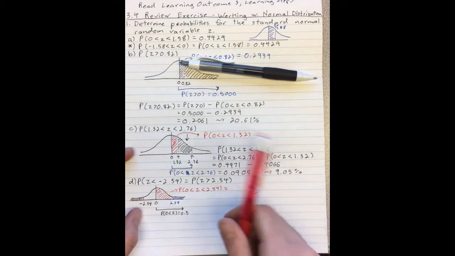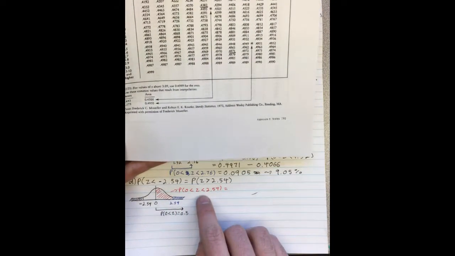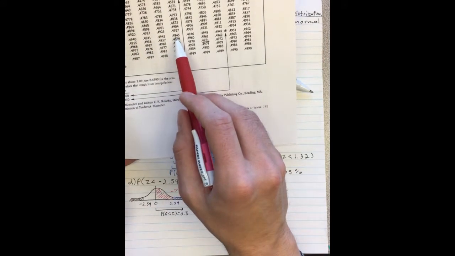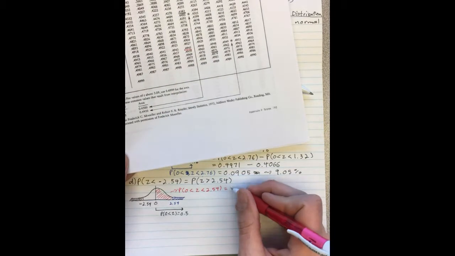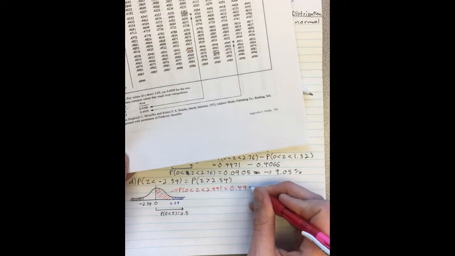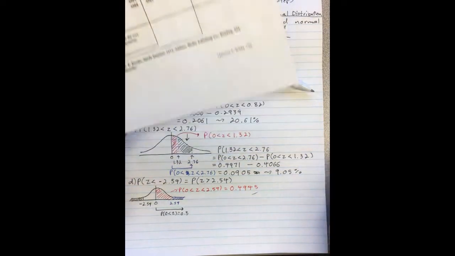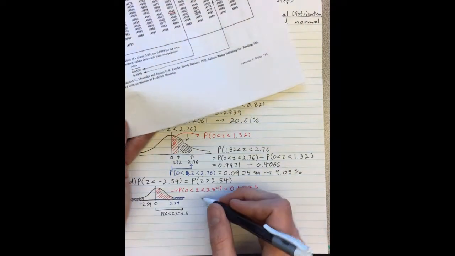This one's pretty easy to figure out, actually. Because it's based around the 0, 2.54, where's my 2.5? 2.5 and 0.04, it's 0.4945.